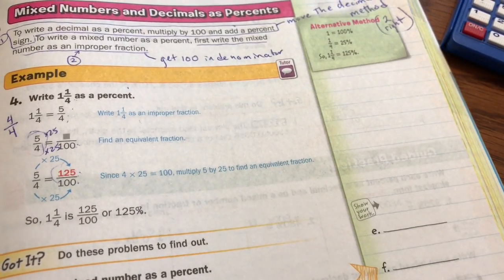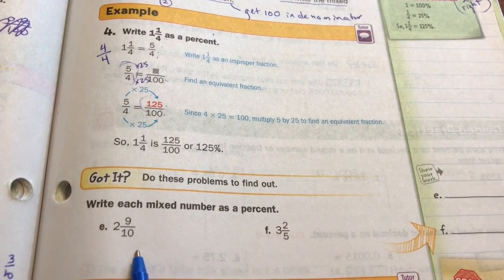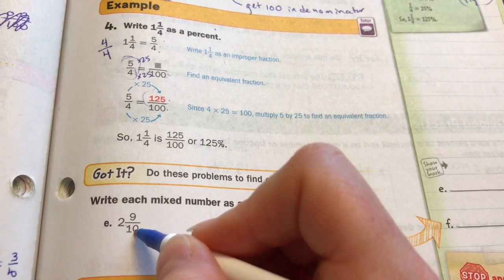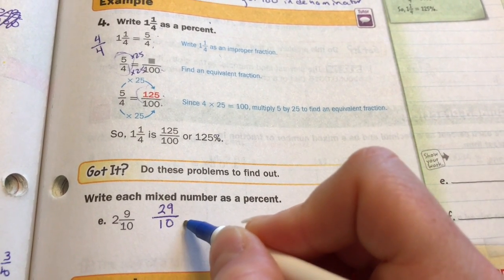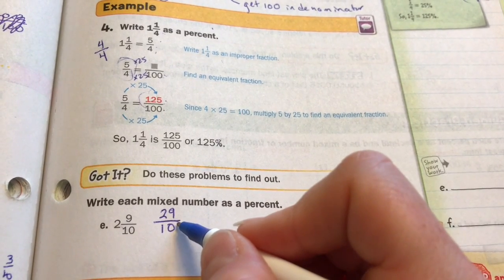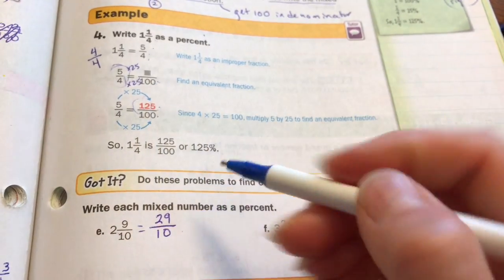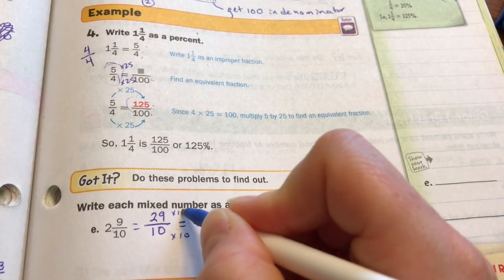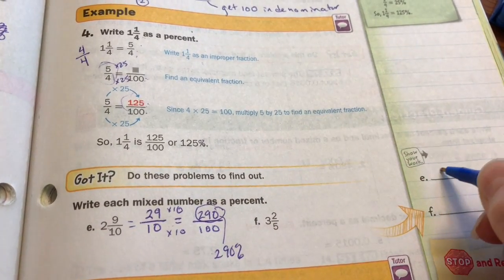So we're going to try that right now with this example E. Right here, this is our practice. So the first thing we need to do is write this mixed number as an improper fraction. So 2 9/10, you've got 20/10 here plus 9, so it's 29/10. All right, so we wrote the mixed number as an improper fraction. Then we need to get 100 in the denominator. So 10 times 10 is 100. 29 times 10 is 290. So that is your percent, 290%.